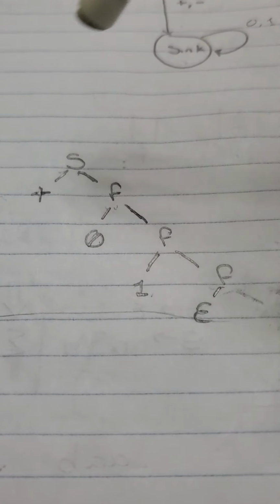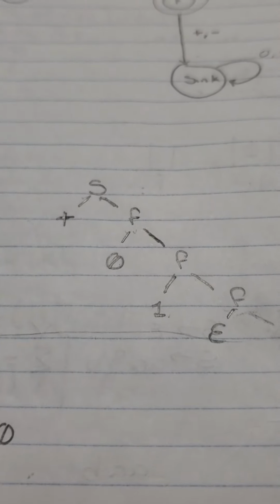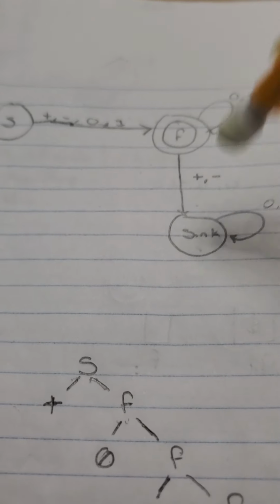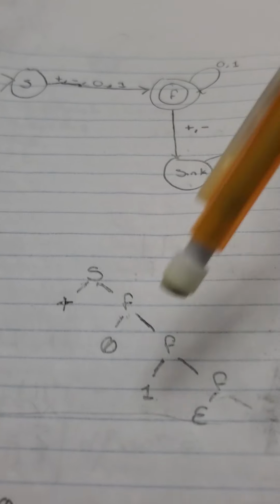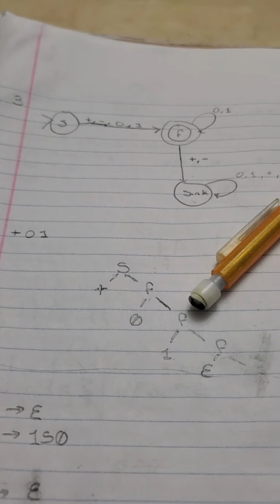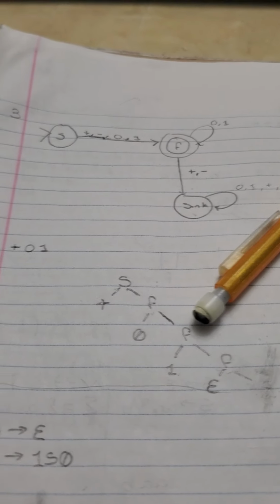And this is our B or 3 in order to know we're doing it correctly. So this is my CFG and this is my PDA. Oh, maybe I did it wrong. My bad.